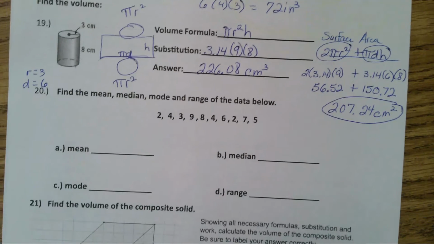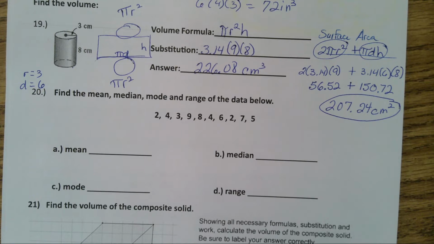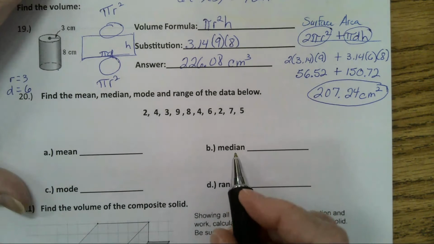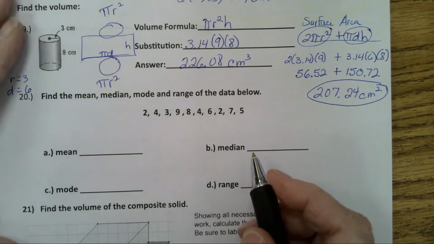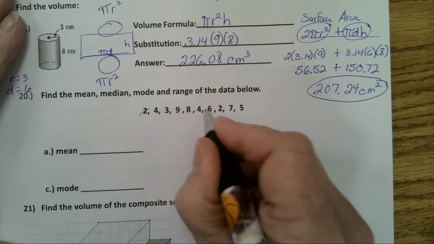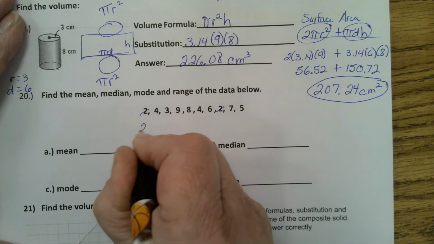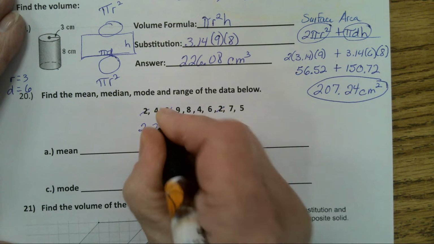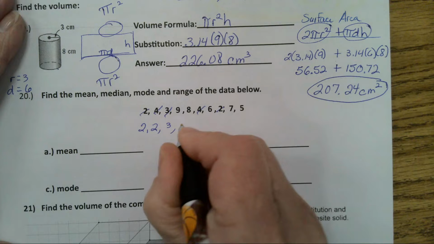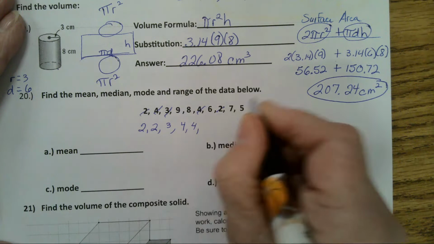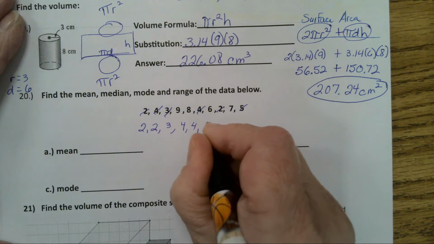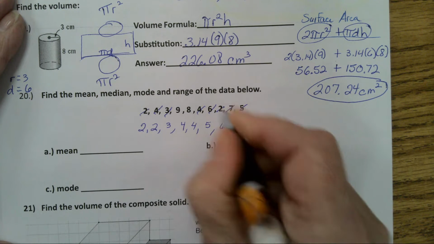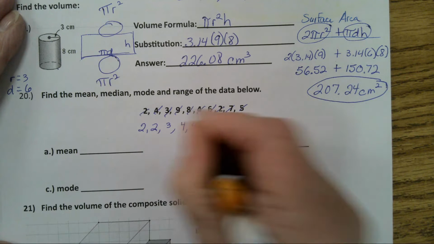All right, in the next one, you have to find the mean, median, mode, and range of the data set. Well, to do the mean, you add them all together. I'm going to first do the median. I like to put them in order from little to big first. So I have 1, 2 2s, 1 3, 2 4s, 1 5, 1 6, 1 7, 1 8, and 1 9.